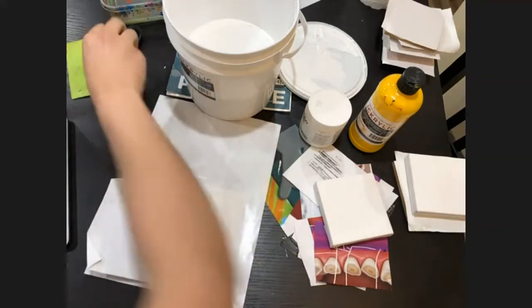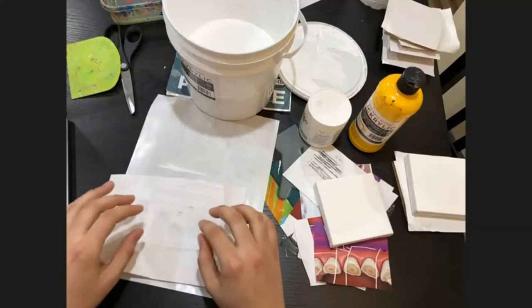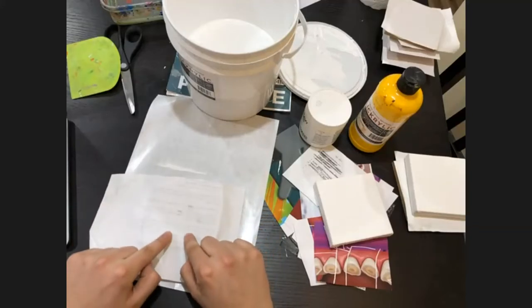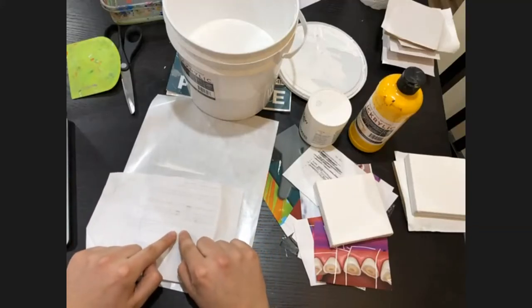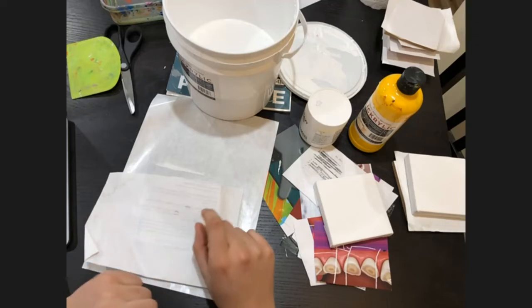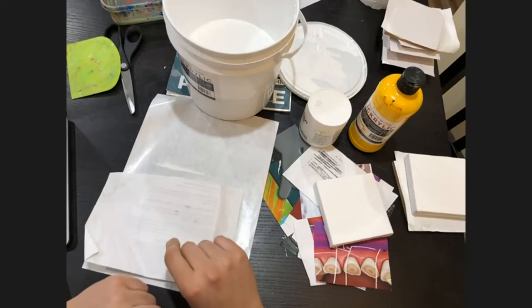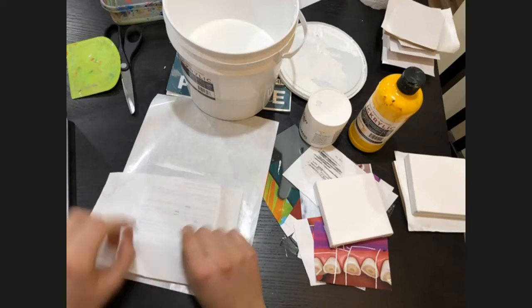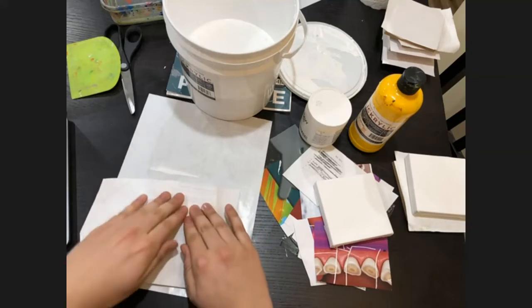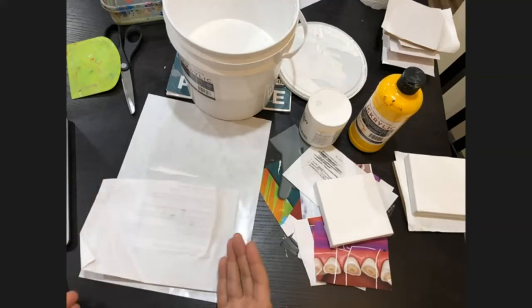What this is doing is adhering the ink, specifically the black ink, to the gesso that's adhered to the panel. You would let this sit for like 24 hours until it's bone dry.